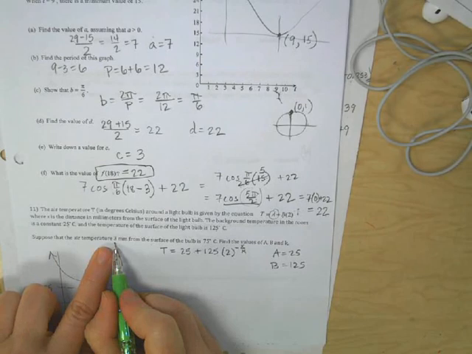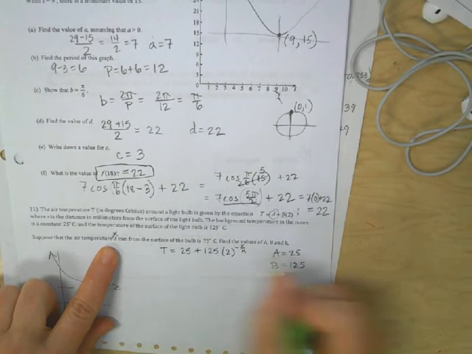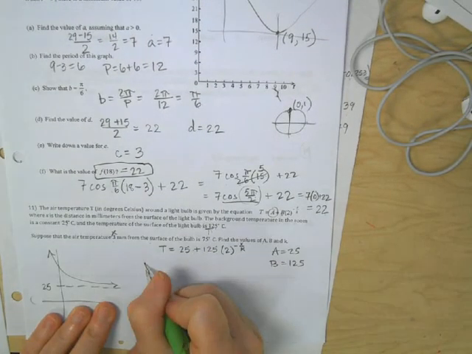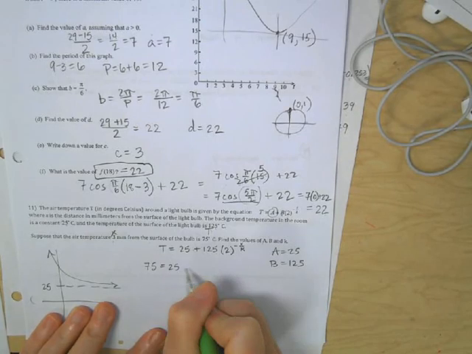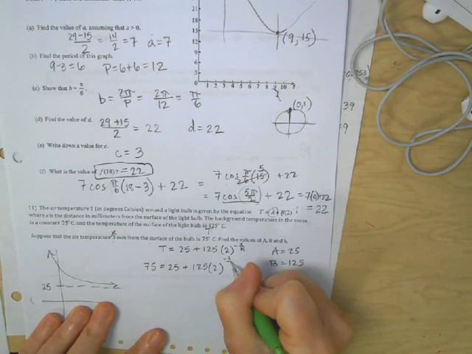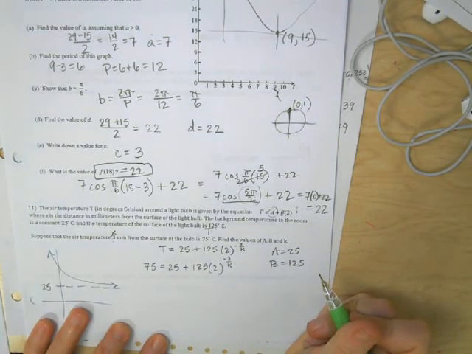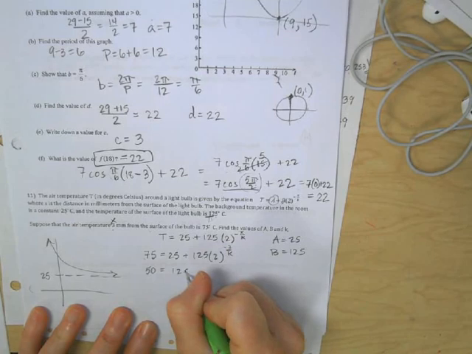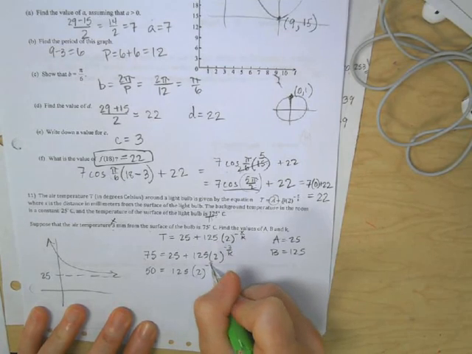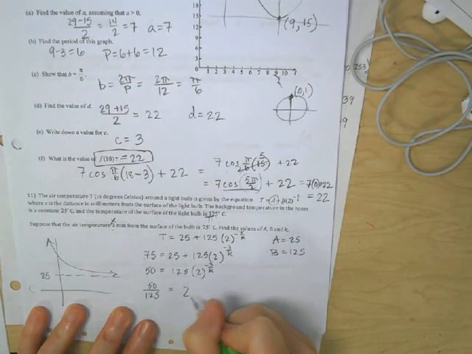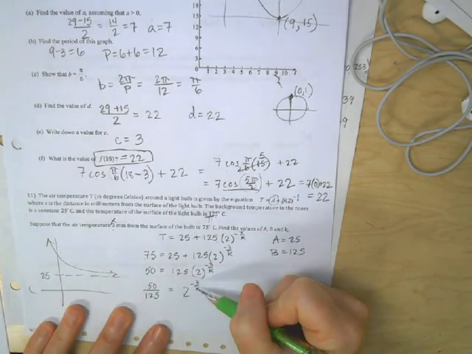Now I need to figure out what K is. So I'm going to use this information: 3 millimeters, that's my X, and the temperature of the light bulb, that's my T. So I'm going to put those in. T is 75, is equal to 25 plus 125 times 2 to the negative 3 over k. Then I can simplify this. I'm going to subtract 25 from both sides. I get 50 is equal to 125 times 2 to the negative 3 over k. I'm going to divide both sides by 125. So I get 50 over 125 is equal to 2 to the negative 3 over k.